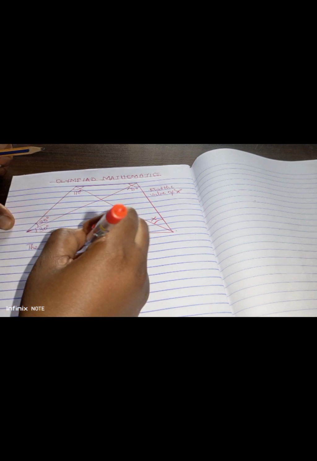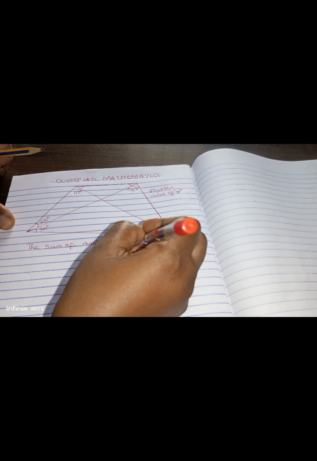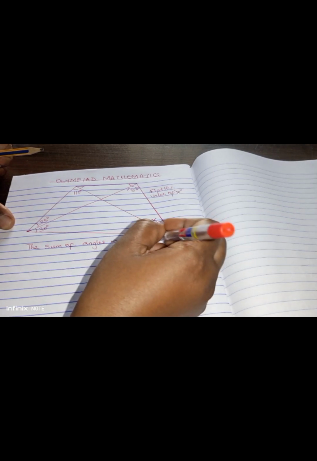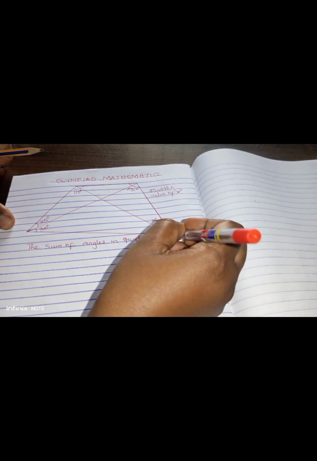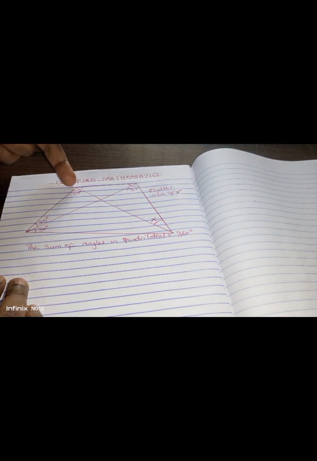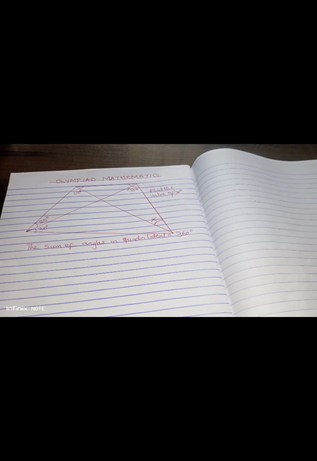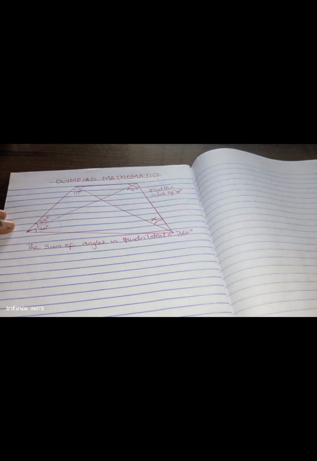So the sum of angles in a quadrilateral equals 360 degrees. So this is it. It has four sides and four angles: 1, 2, 3, 4.